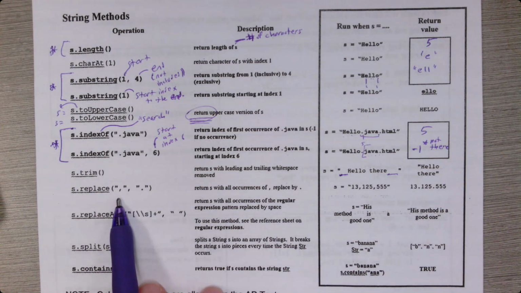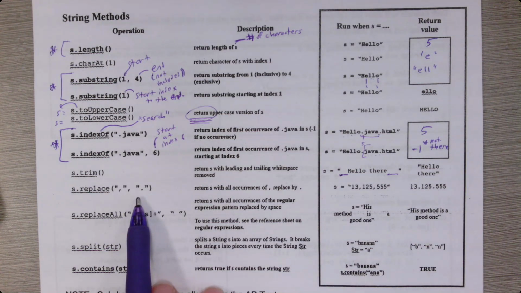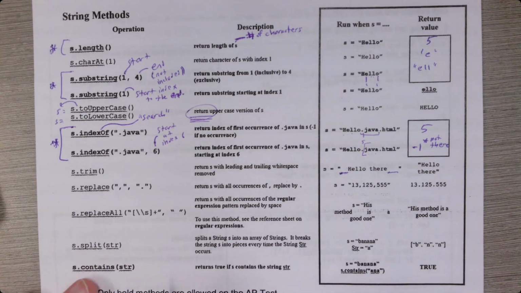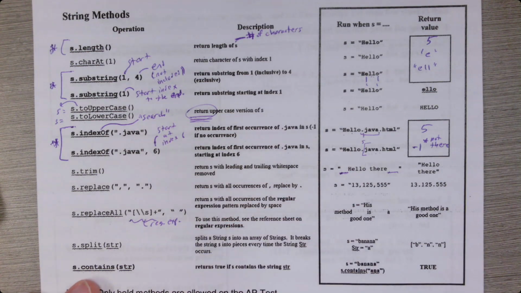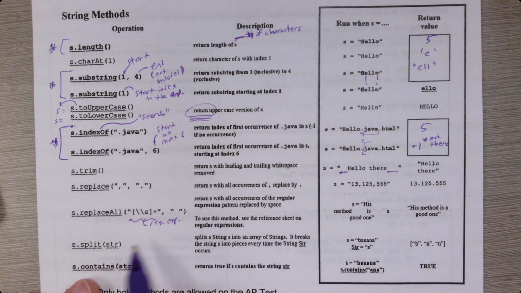So here, comma got replaced by period. Replace all, you might be wondering what this is about. This is called a regular expression. They're super helpful, very interesting, not part of the AP test, and we probably won't talk about them. But if you want to be an awesome programmer, definitely search it up yourself.